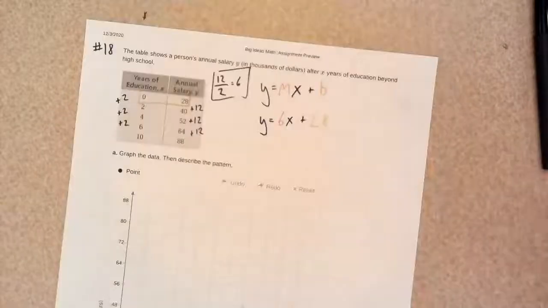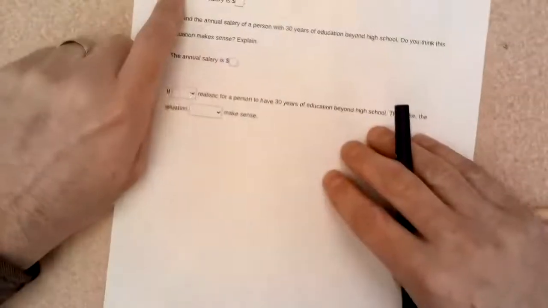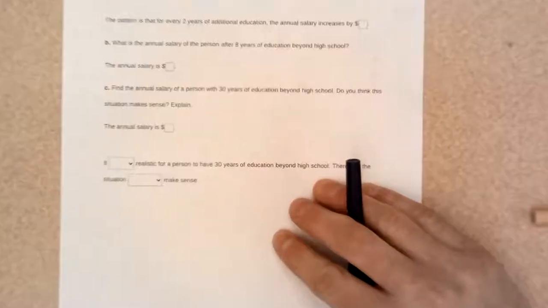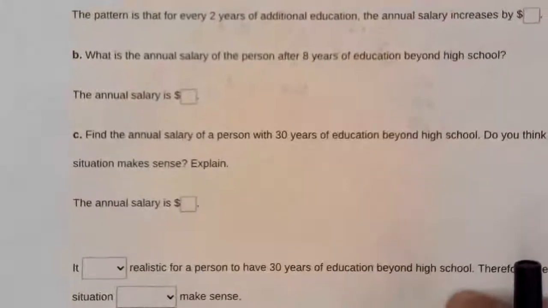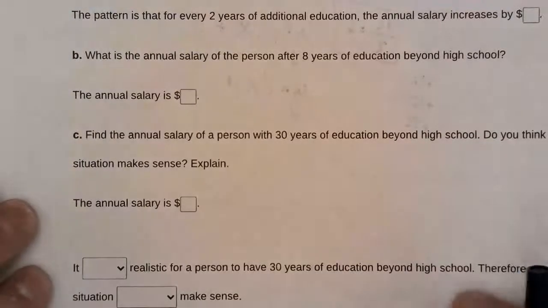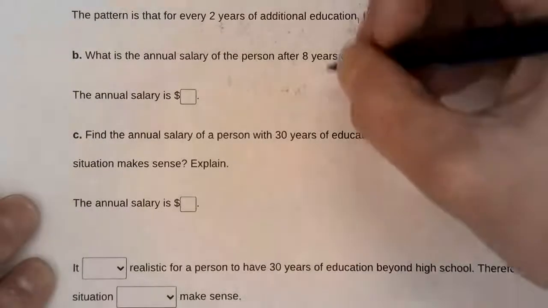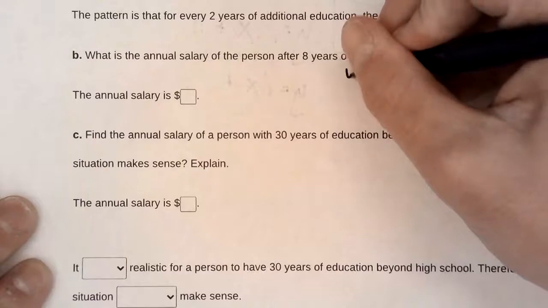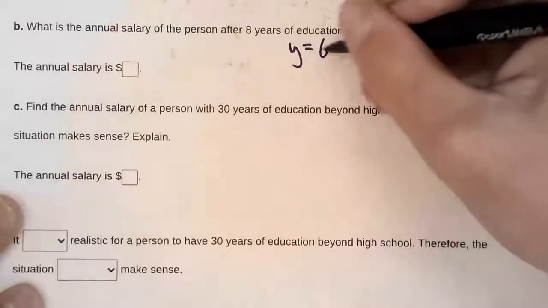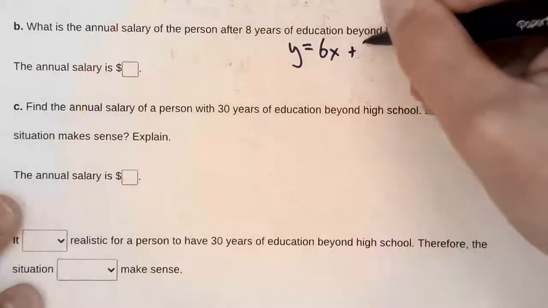So if I look at part B, it asks about the salary of a person after 8 years. So I'm going to use that equation that I just wrote down: y equals 6x plus 28.